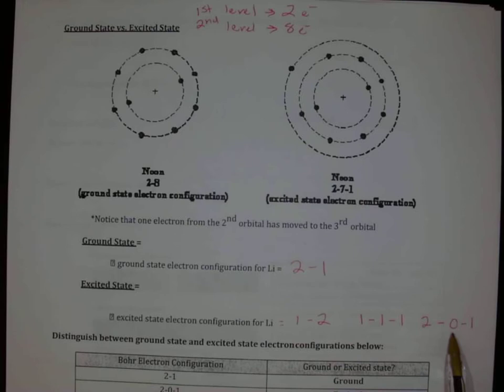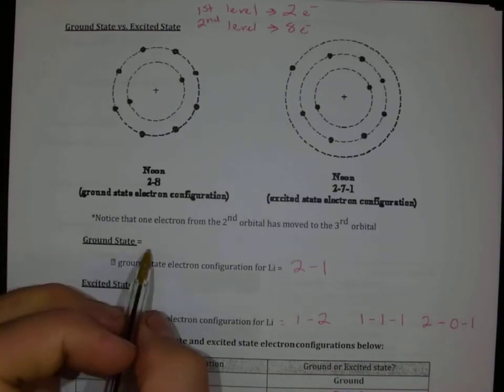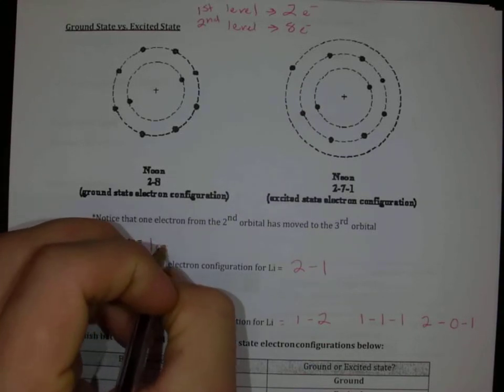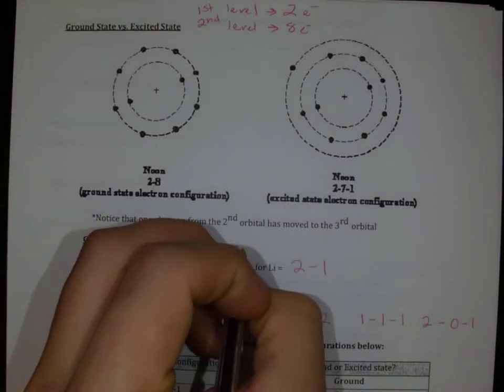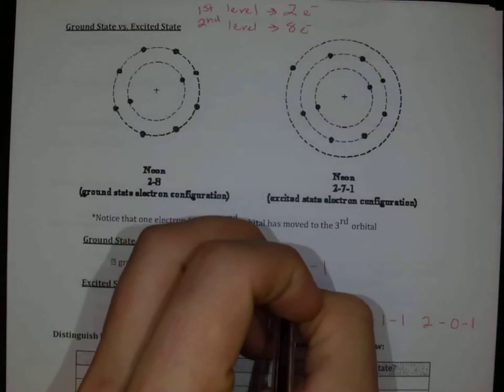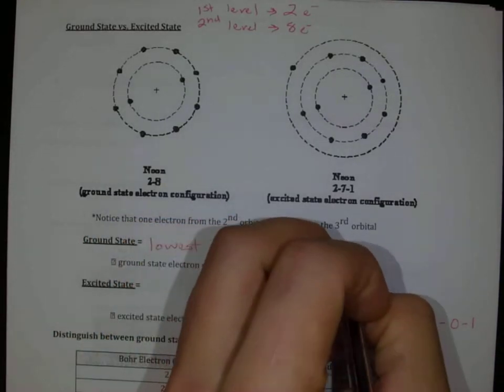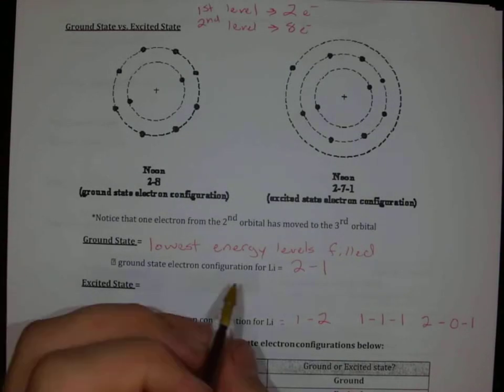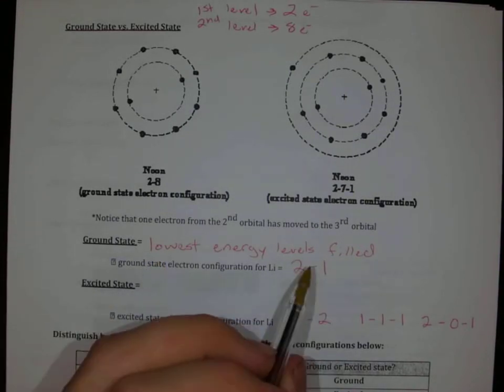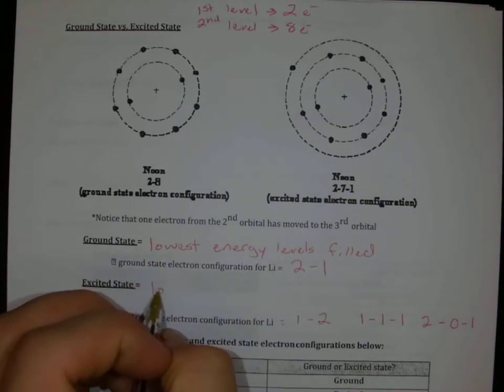Now that electron that was in the second energy level has jumped up into the third, okay? So the ground state, our lowest energy levels are filled. For the excited state, really it's saying that the lowest energy levels aren't filled, okay?